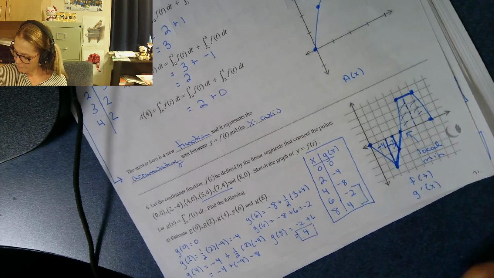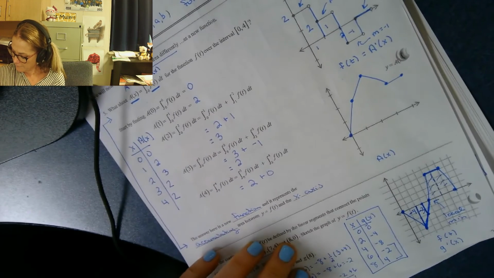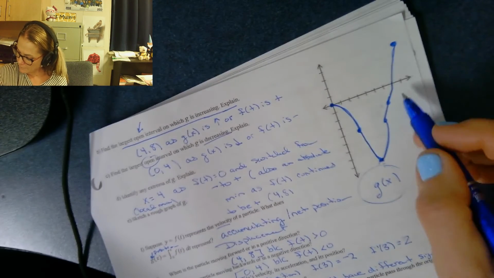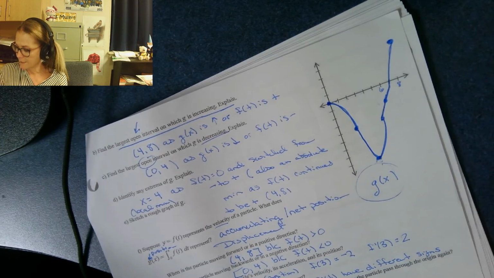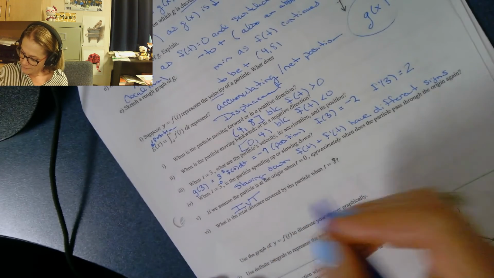Because that's my graph of g, so let's see what it looks like over here. So this is 6 and 8. So yeah, somewhere between here it's got to pass through the origin. Okay, so by IVT it's continuous, all that good stuff.